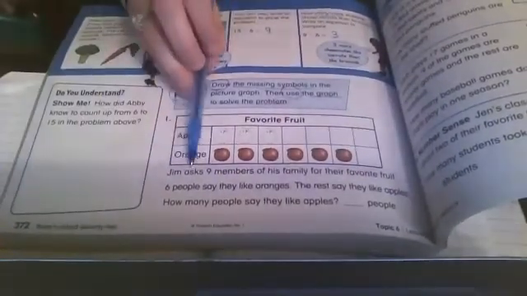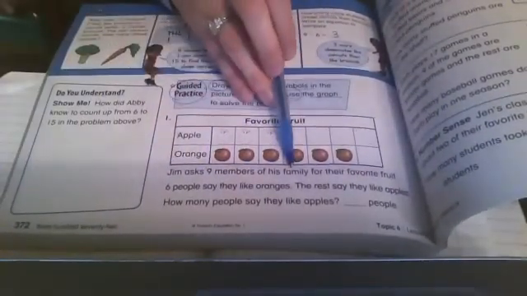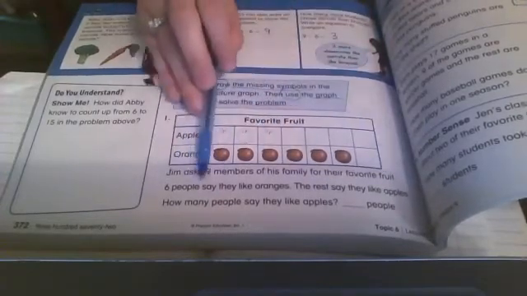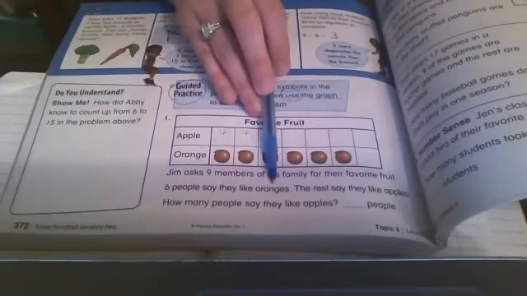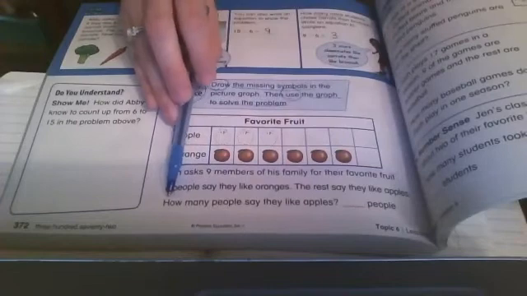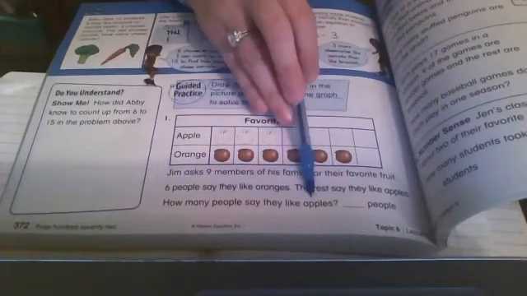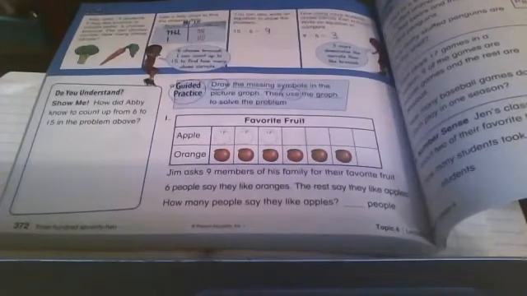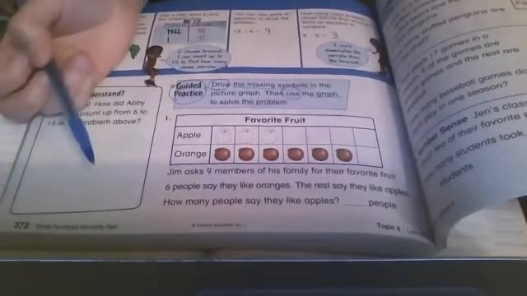It says Jim asks 9 members of his family for their favorite fruit. 6 people say they like oranges. The rest say they like apples. How many people say they like apples? And then there's a question mark there. Okay. All right. So what do we know?